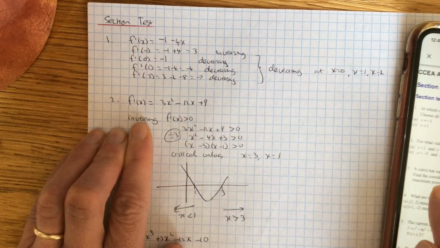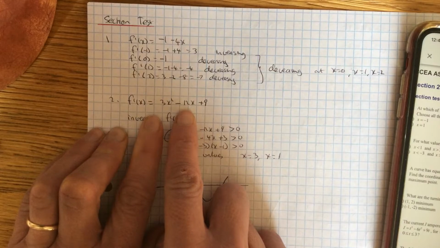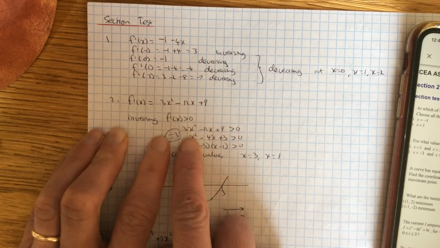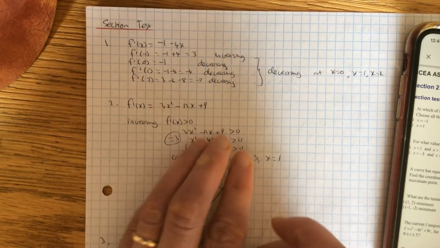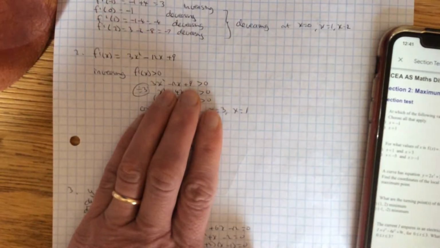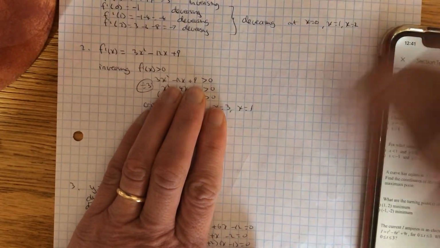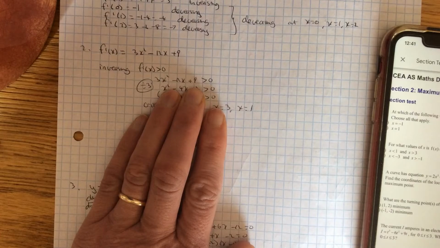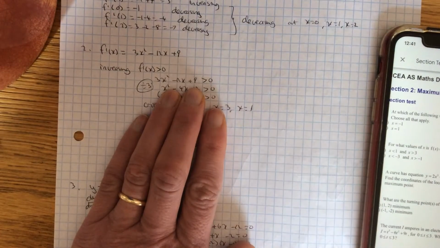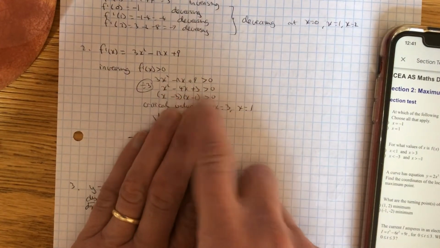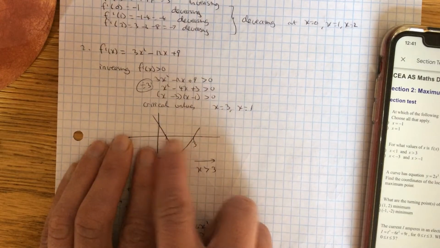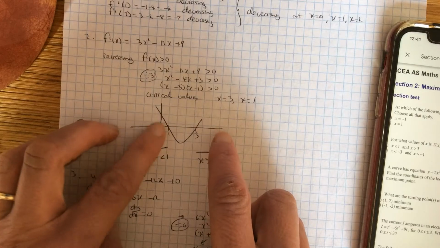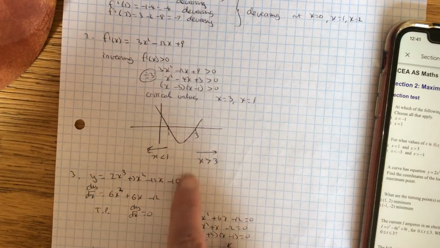Number 2, you're looking to see which of these is increasing. So differentiate it. It's increasing when it's greater than 0. Now if you notice there, when you differentiate it and put it greater than 0, everything can be divided by 3. You can only do that if you've got a 0 on the other side. So I can do that this time. Just makes it a wee bit easier. So I can factorise it. Critical values, draw out your graph, 1 and 3. I want above the x-axis, so this side of the graph and this side of the graph.